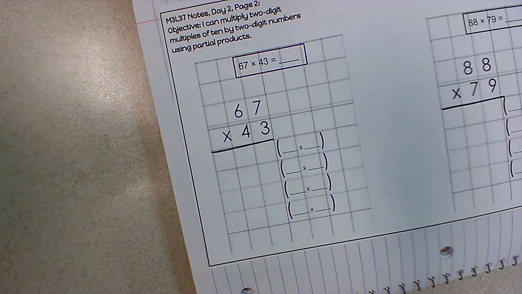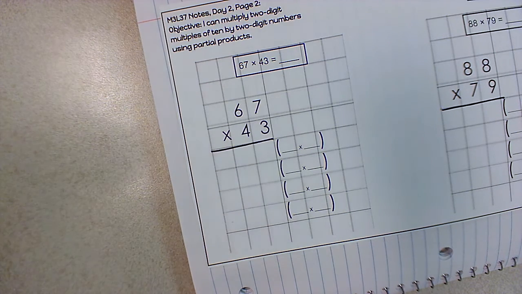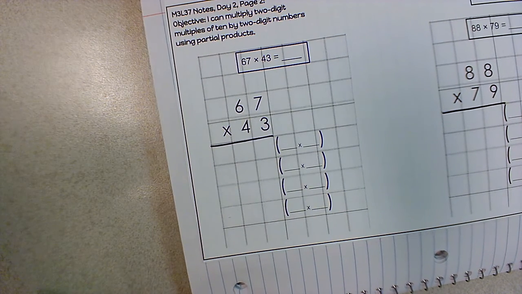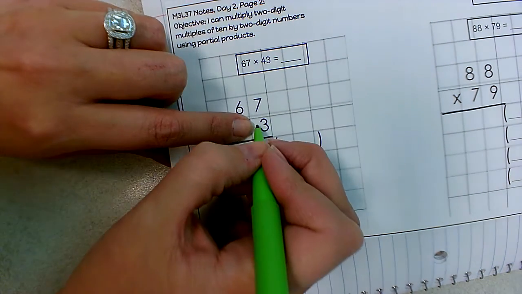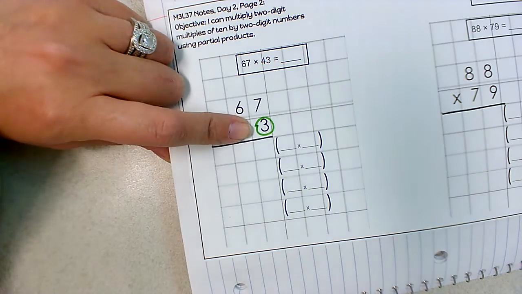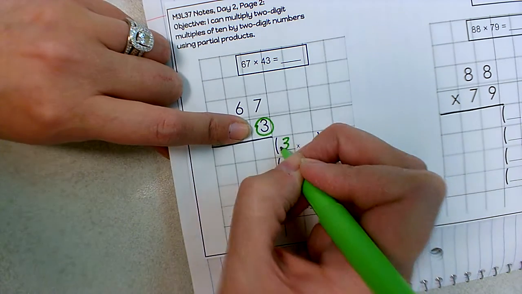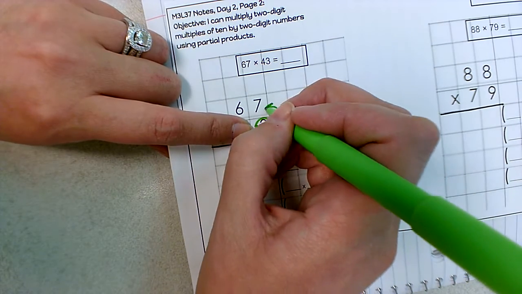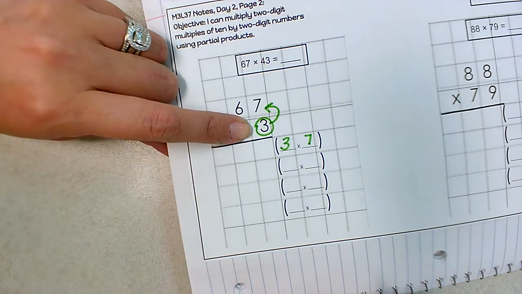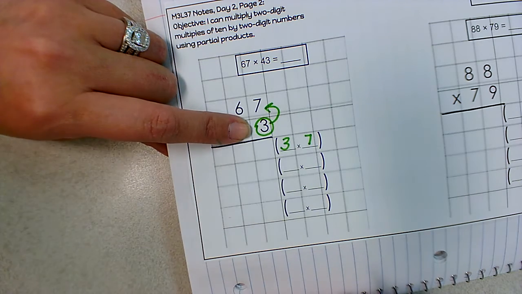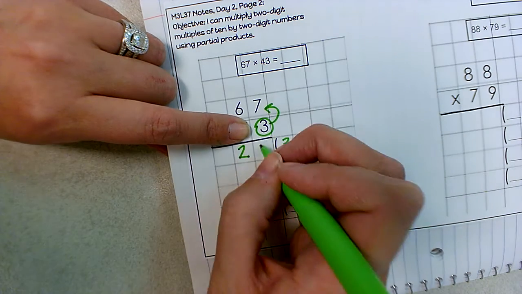Our next one is 67 times 43. All right, so remember the first thing I'm going to do is circle this digit, and I'm going to focus on it first. And it's 3. Its value is 3, and my 3 is going to multiply first by that 7. And I know that 3 times 7 equals 21.